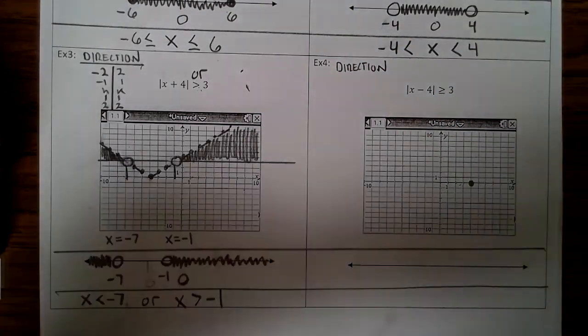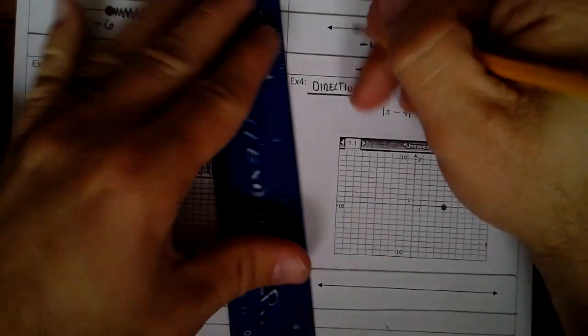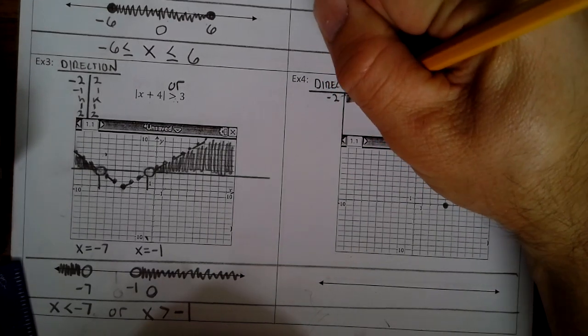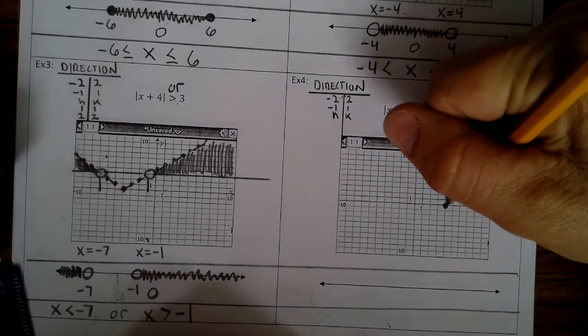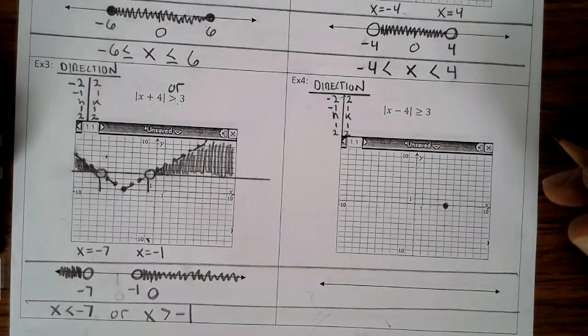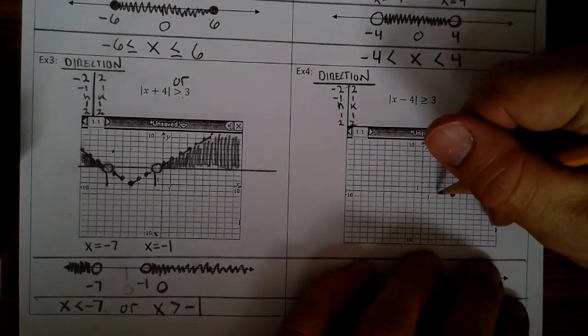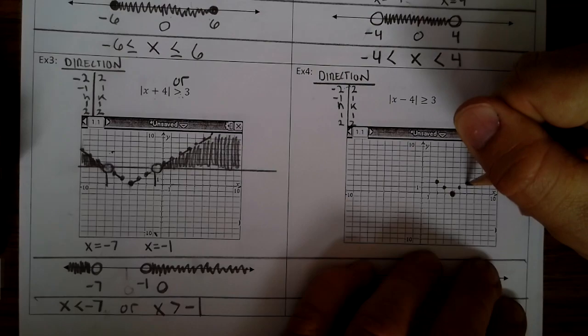And we know from example 3 that our directions are negative 2, 2, 1, 1, h, k, because that's our new vertex, 1, 1, 2, 2. So left 2 up 2, left 1 up 1, right 1 up 1, right 2 up 2.